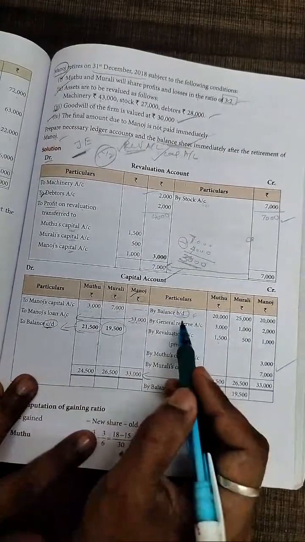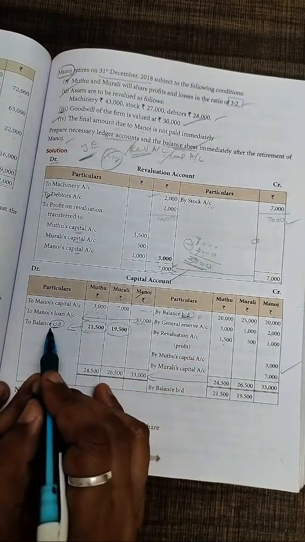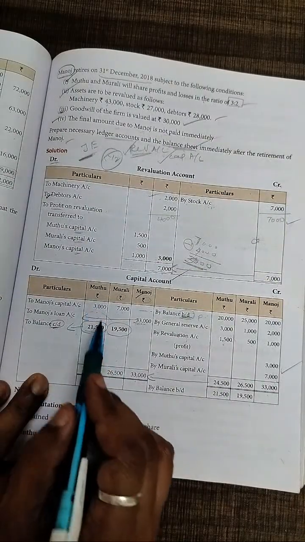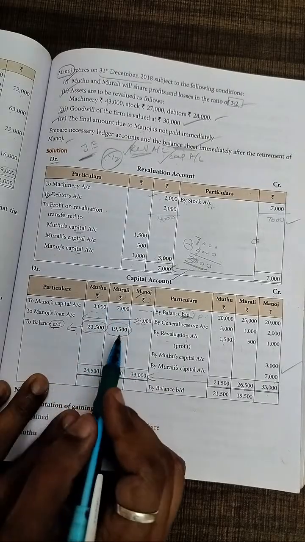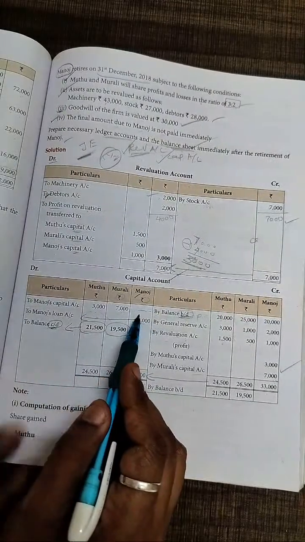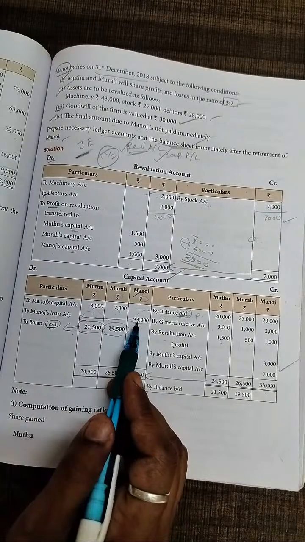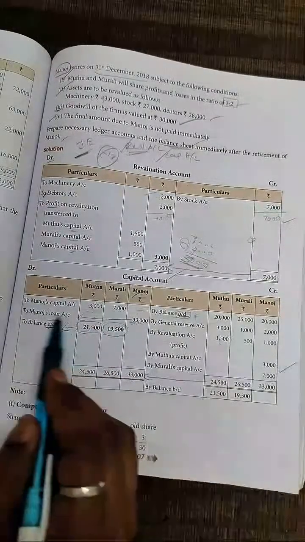If you write the opening balance on the debit side, you will find the closing balance of the capital on the credit side. So Muthu's closing capital is 21,500 rupees. Murali's closing capital is 19,500 rupees. Manoj retired from the partnership firm without the 33,000 being settled, so that 33,000 is considered as Manoj loan account.